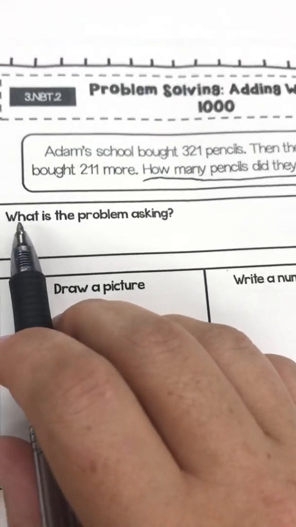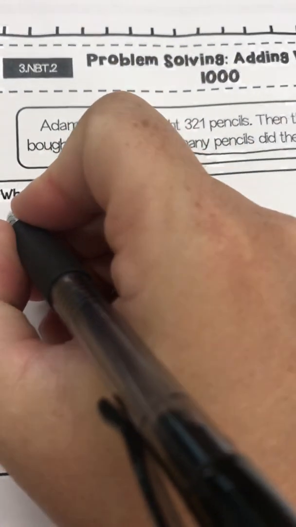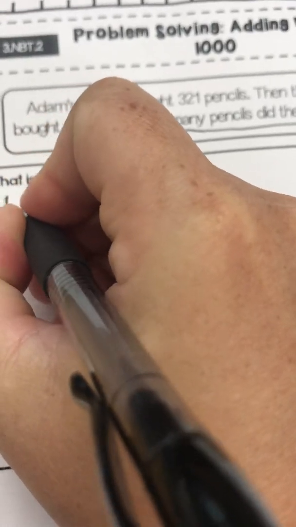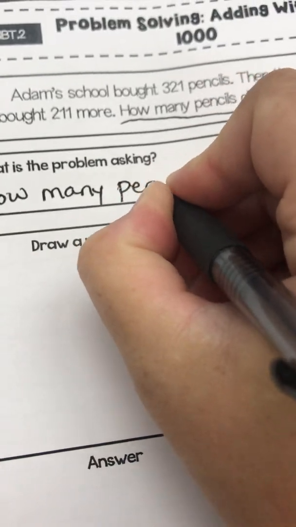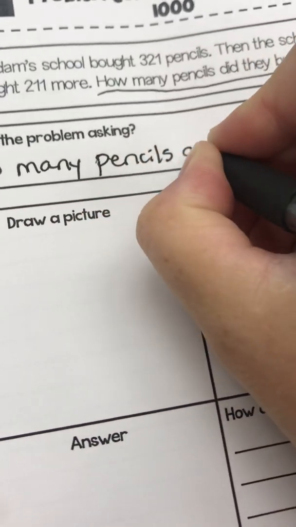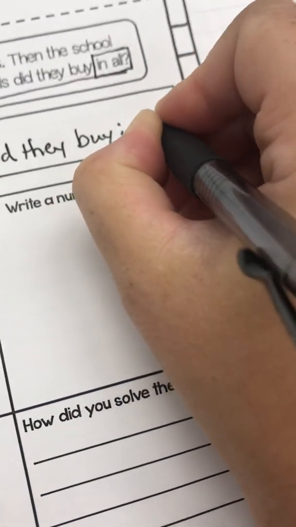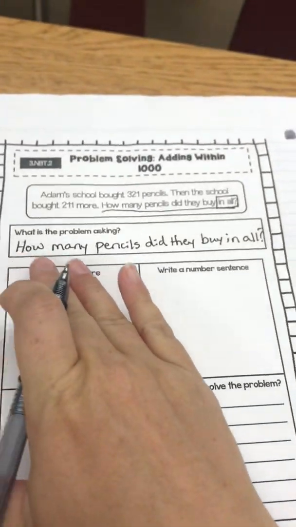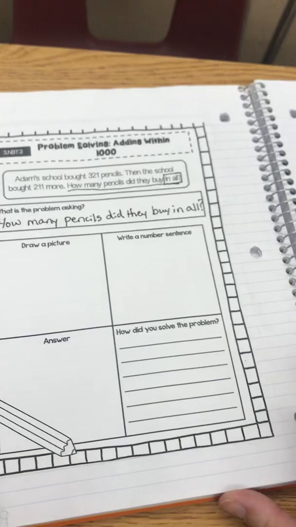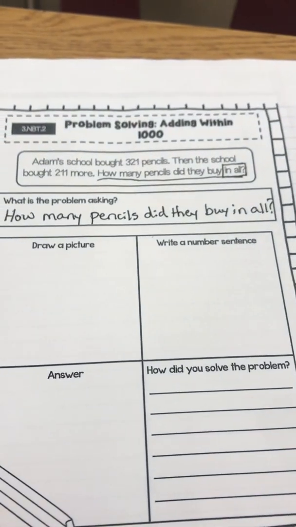So the first question I have to answer says, what is the problem asking? It's asking us, how many pencils did they buy in all? There's my question. So we're going to write our question here in the box that says, what is the problem asking? It's asking us to figure out how many pencils were bought in all.